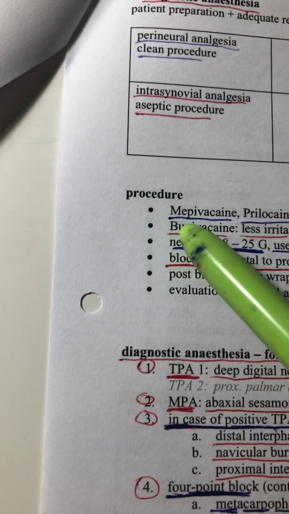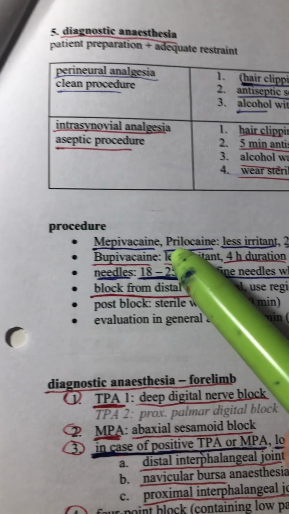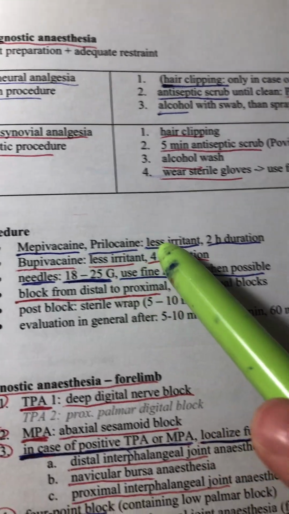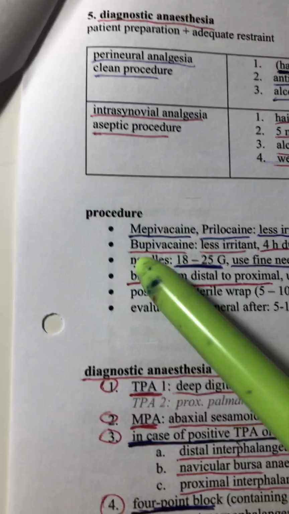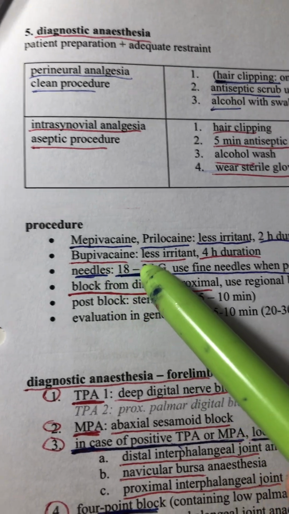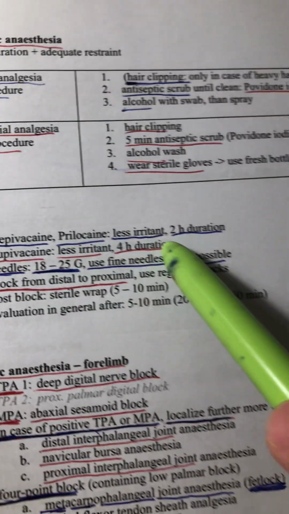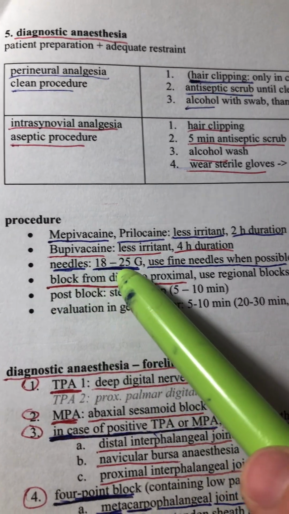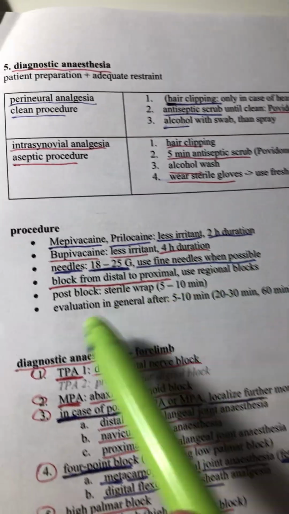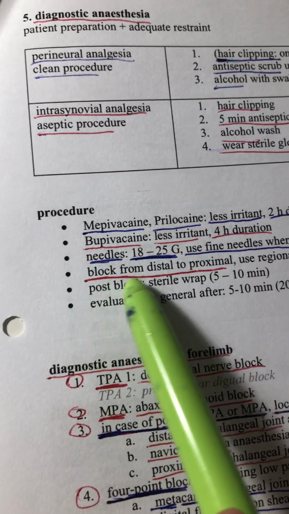For the procedure, use mepivacaine or prilocaine. This is less irritant and the duration is 2 hours. You can use bupivacaine, which is also less irritant and the duration is 4 hours. The needles are 18 to 25 G. Use fine needles when possible. And block from distal to proximal. So start at the bottom and go to the top.